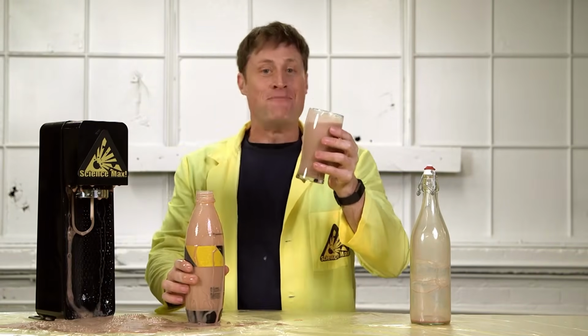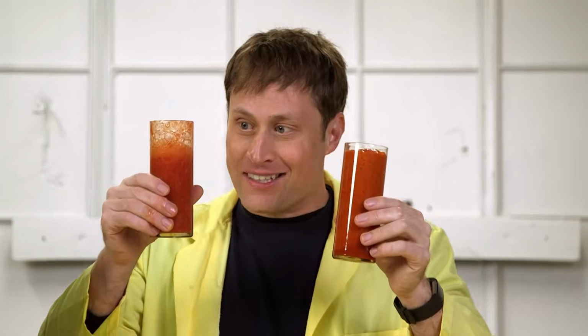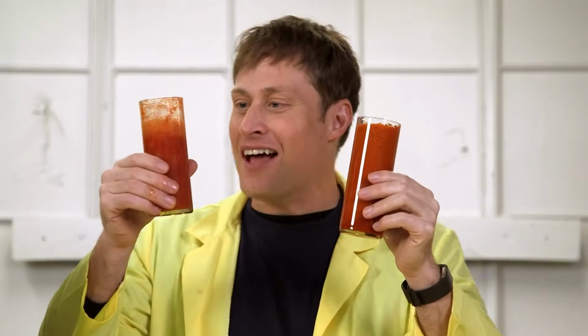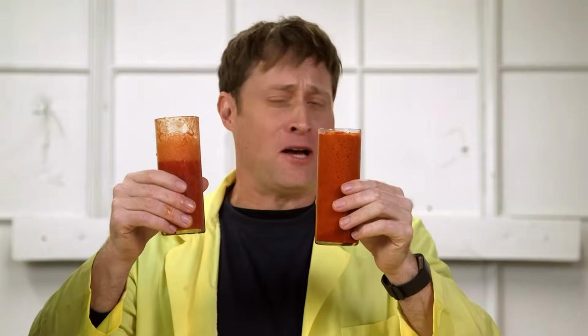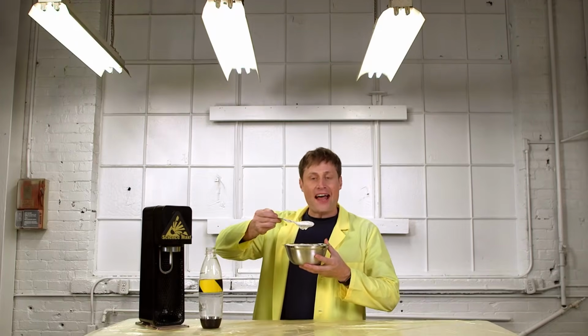Oh no, that's way better. Carbonated mustard. Carbonated tomato juice, carbonated hot sauce. No, wait, carbonated, that was the hot sauce. No. Carbonated clam chowder.